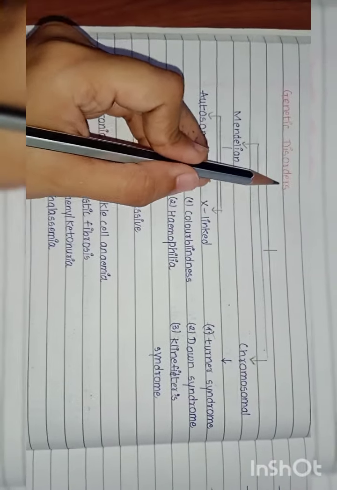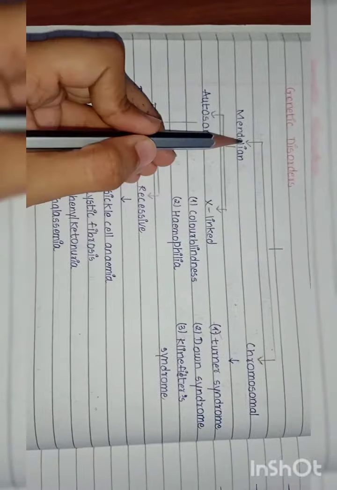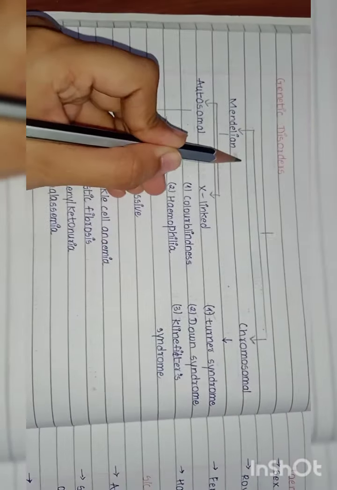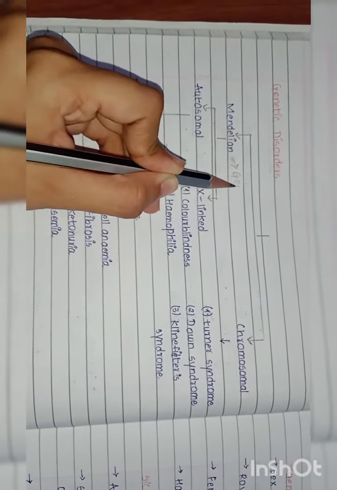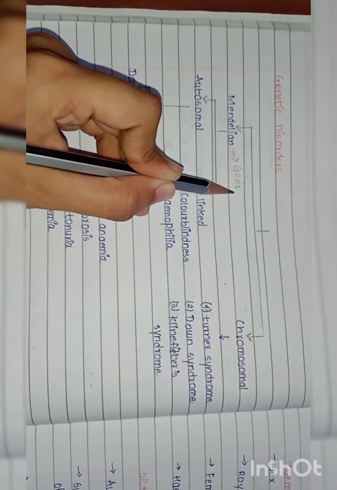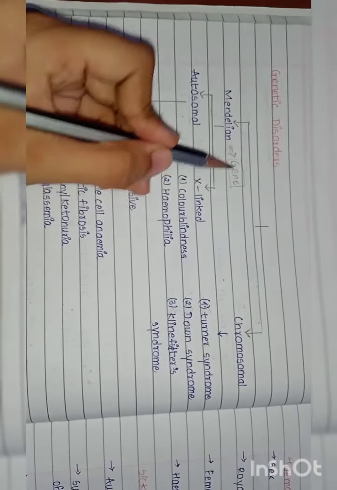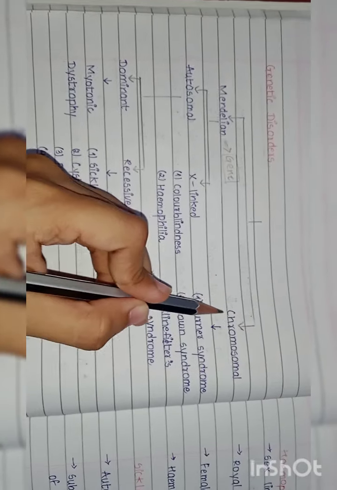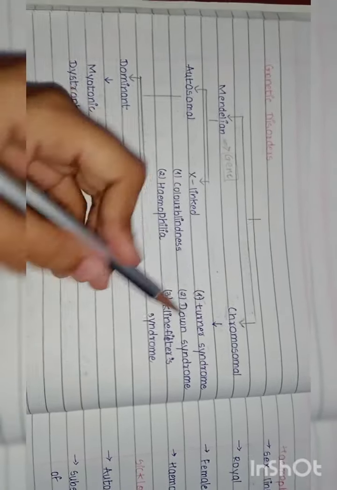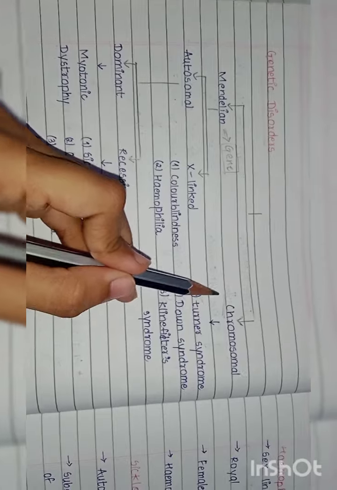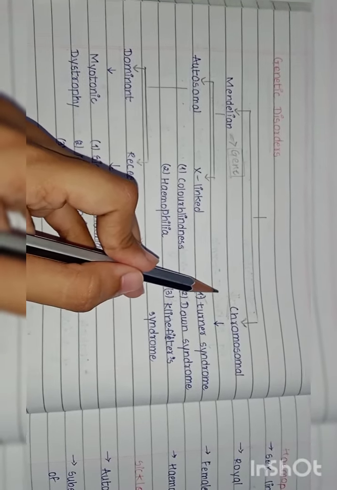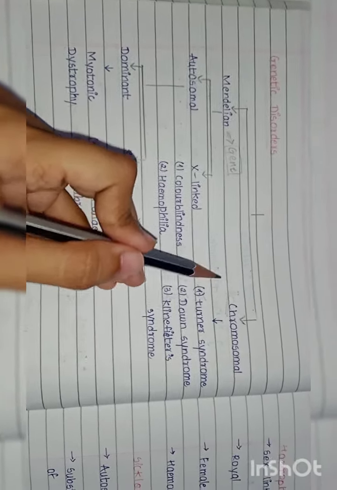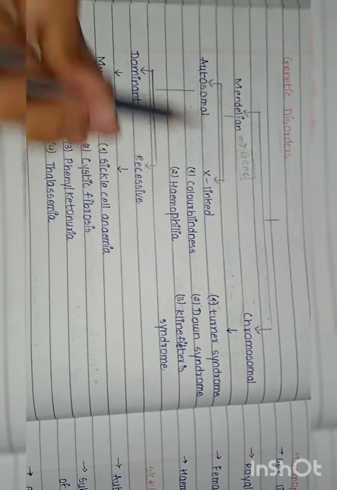Now let us start with genetic disorders. Genetic disorders are of two types, Mendelian and chromosomal. What is the difference? In Mendelian disorder, there is a change in a single gene. But in chromosomal disorder, there is a change in chromosomes, either a single chromosome or a trisomy, monosomy, or polysomy, etc. Mendelian disorders are of two types, autosomal or X-linked.